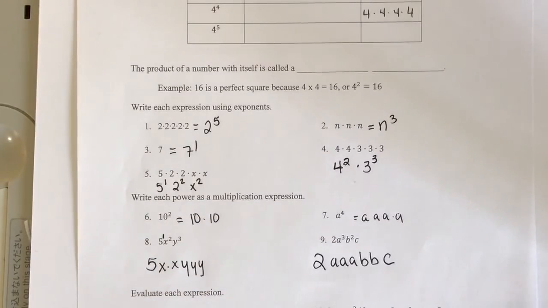So that was a review of how to expand out, going from exponential form to expanded form. We're going to be using this to look at this investigation. So watch the other videos, and by the end of the investigation, you should know 5 out of 7 of the properties of exponents.